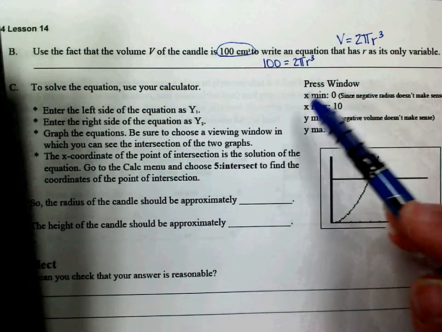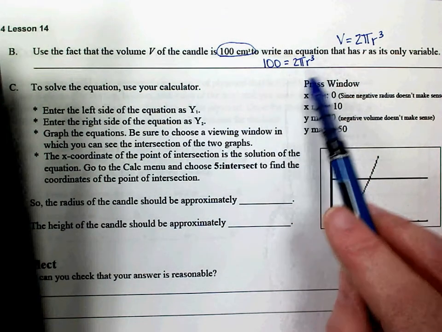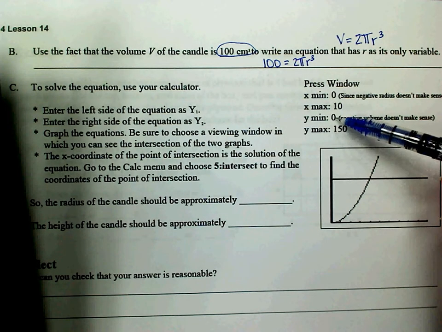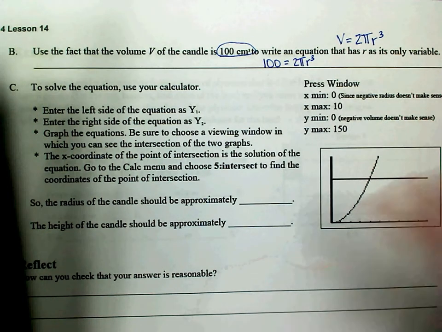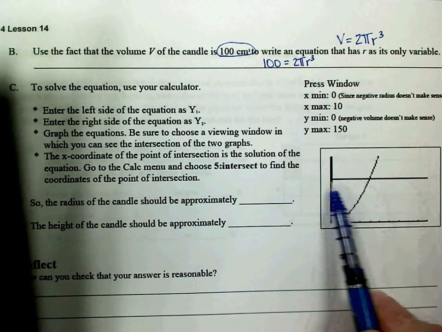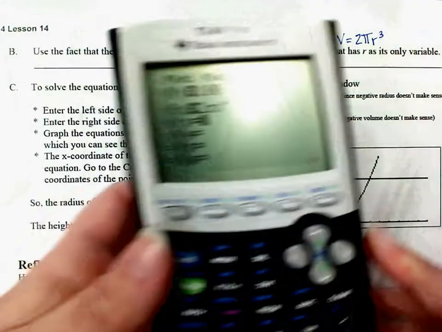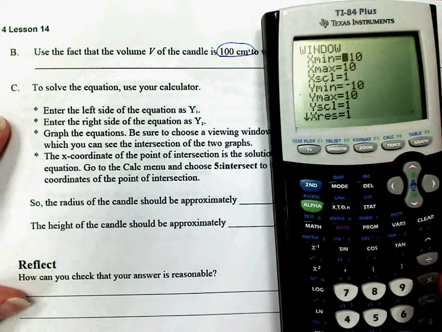Now the y is the answer when you do your 2 pi R cubed. And so I did the y as 0 to 150 just to make sure that I covered that 100 and saw beyond that. Okay, so here's the y equals 100. Of course, that's going to be a horizontal line. So this is what our graph is going to look like. So to change your window, go to Window, the second gray button here.